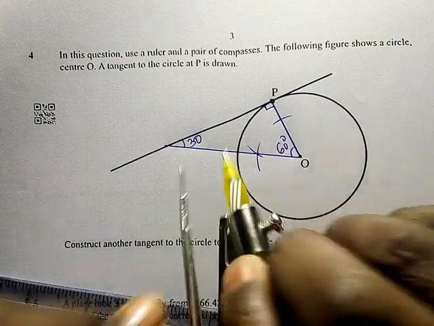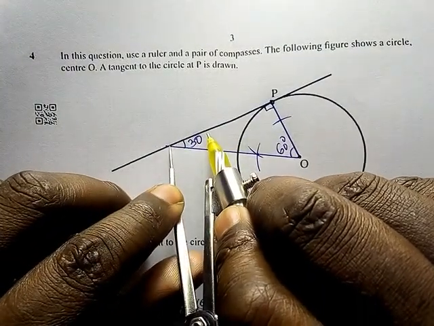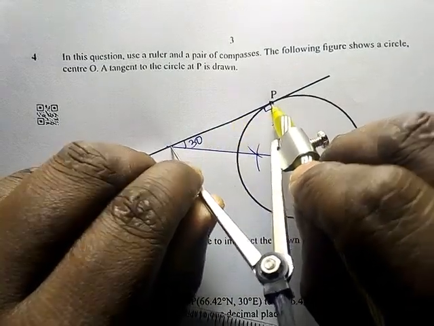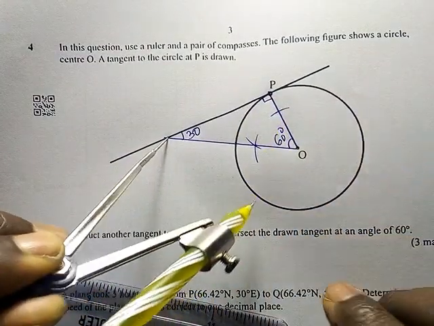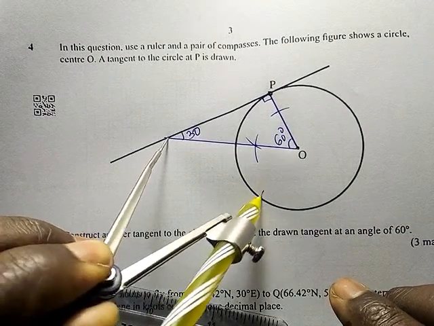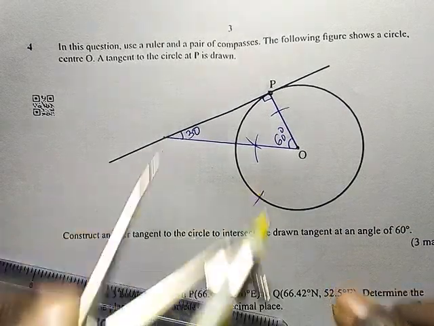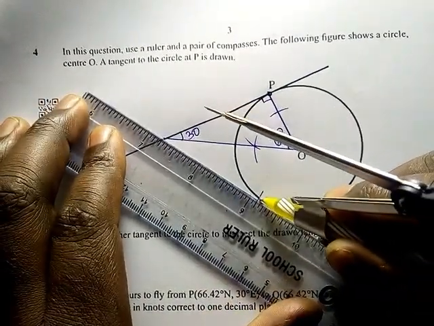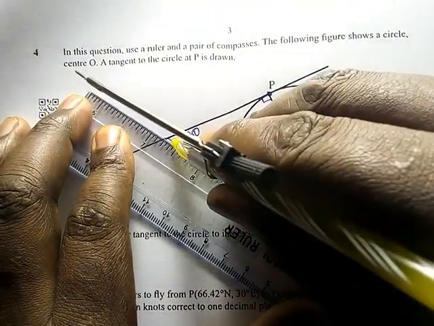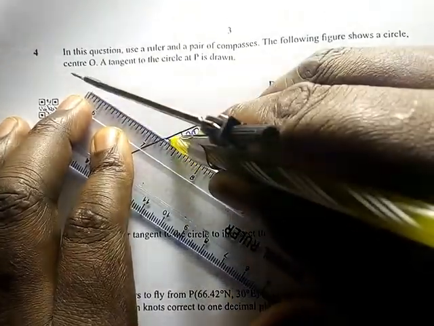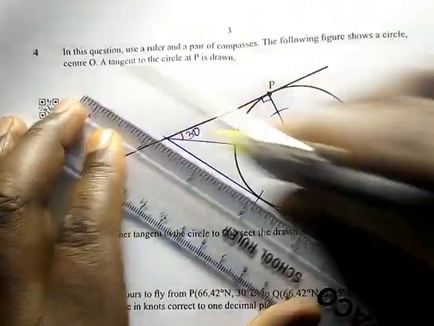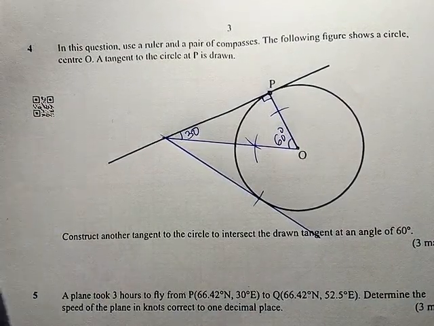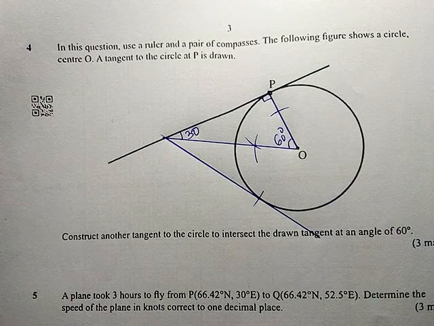So now, from this point to P should be the same as from this point to where we have the other tangent. Should be the same distance. So you now join this and that, and that is the tangent you were supposed to draw and get your 3 marks, like that.